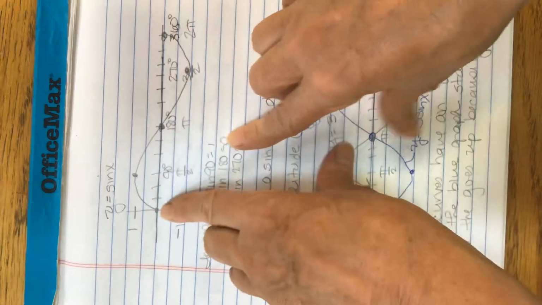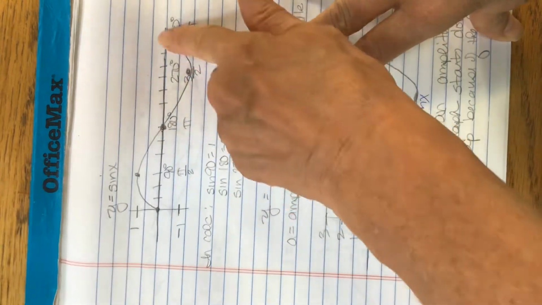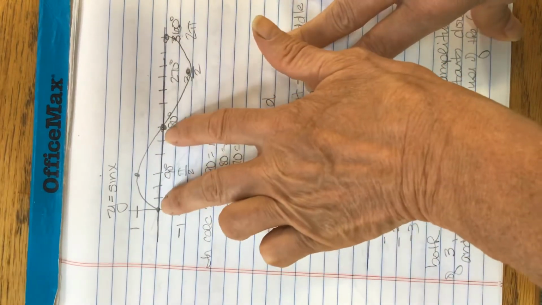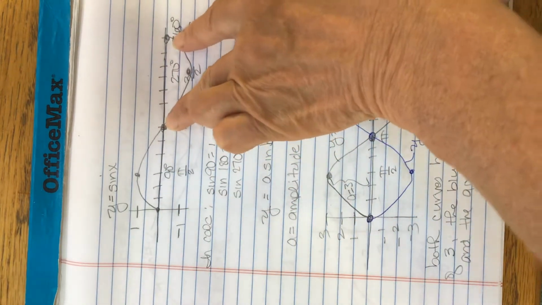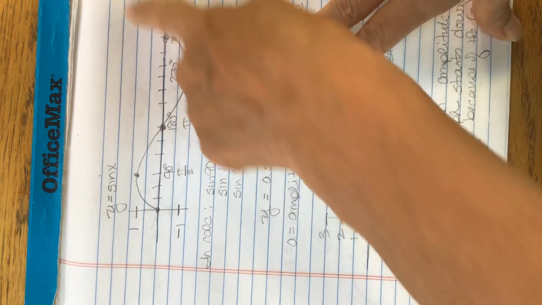Now, if you'll notice, the sine curve always looks like this. I refer to it as a hill and a valley. It goes up and it comes down. The length of the hill and the length of the valley are exactly the same. So it'll go up, come back down, go back up. And then it does that again.